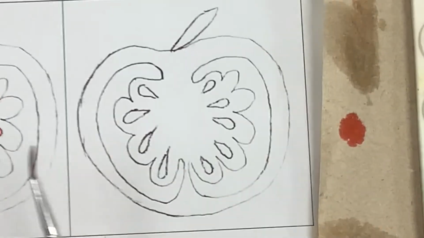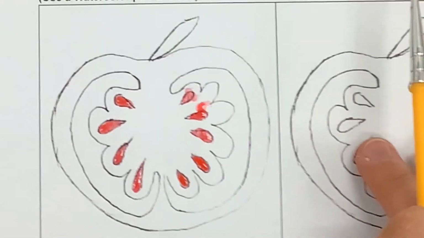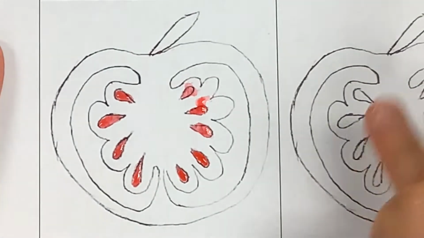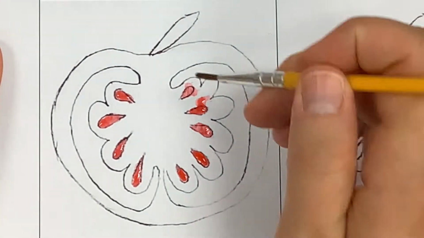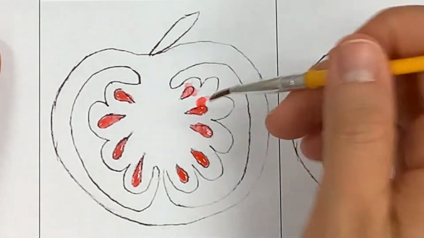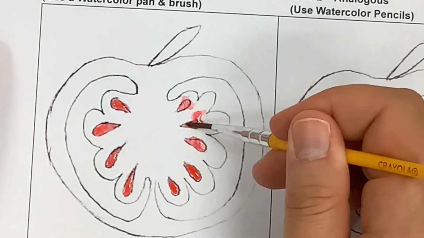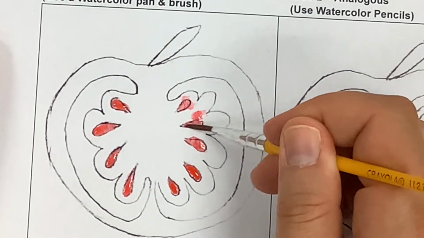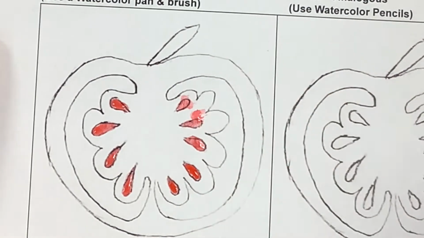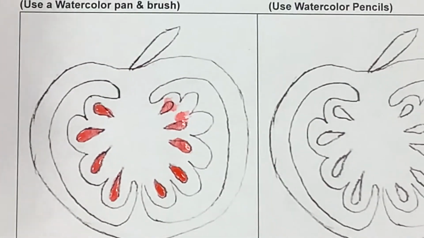So I'm going to zoom in here so you guys can hopefully see a little bit better what's happening. If I, for instance, wanted to lighten up one of these seeds, it got too dark, I can take a little extra water, kind of saturate it for a minute, dry off my brush, and then soak up that pigment. So that's how you can make it lighter or darker when working with watercolor. Kind of cool, kind of neat. It's a little bit hard to see in the video, but there's a definite difference here on the paper.